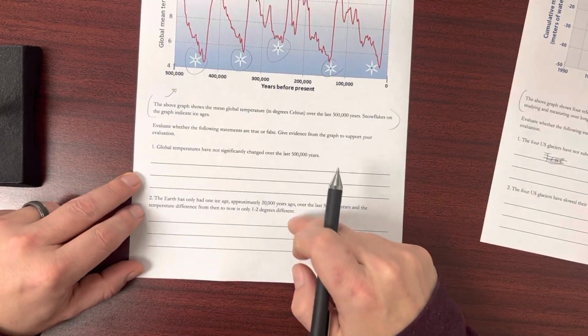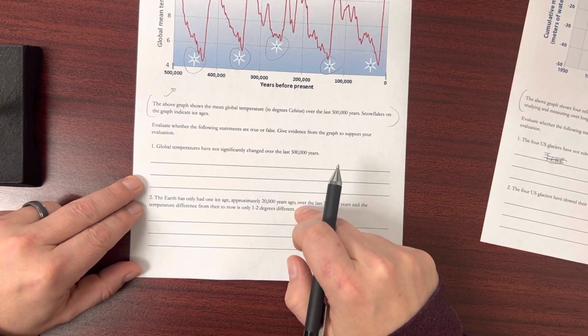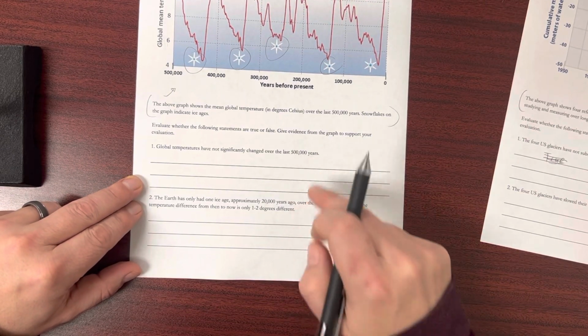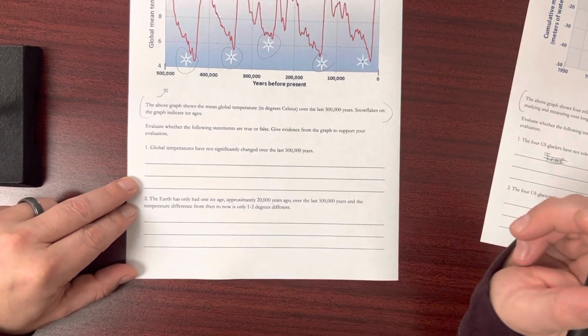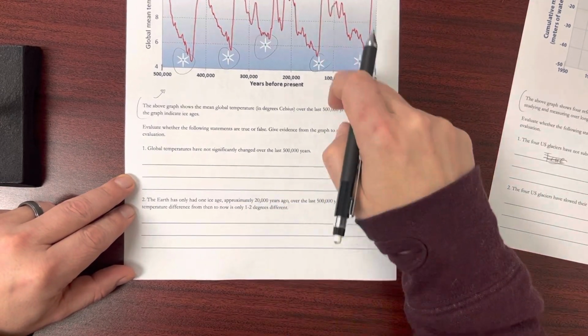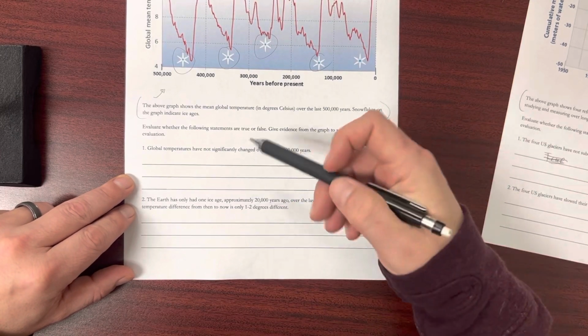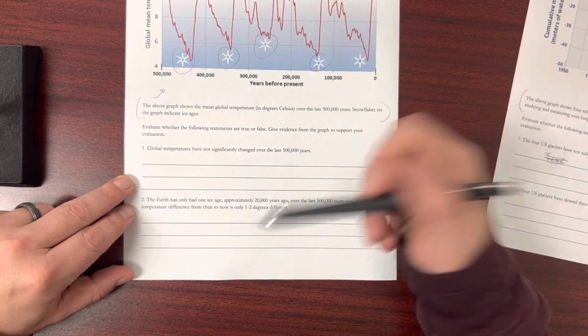So I've made two statements. You have to tell me whether they're correct or not, and then give evidence from the graph explaining why you say that. So this is all about your explanation of the graph. That's the only way that you'll complete these assignments.